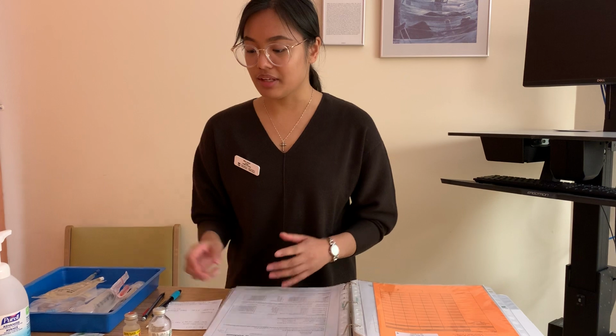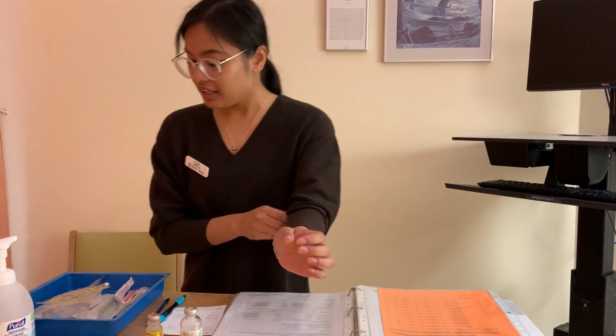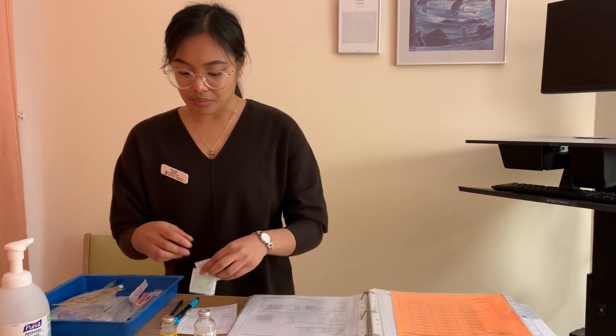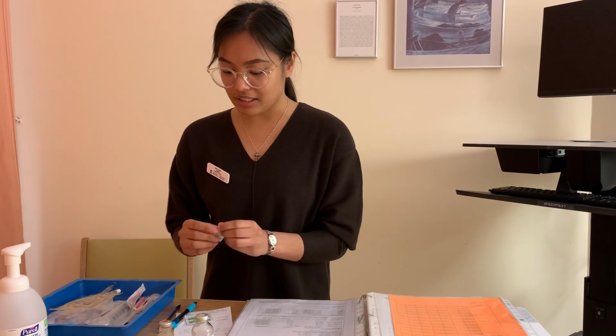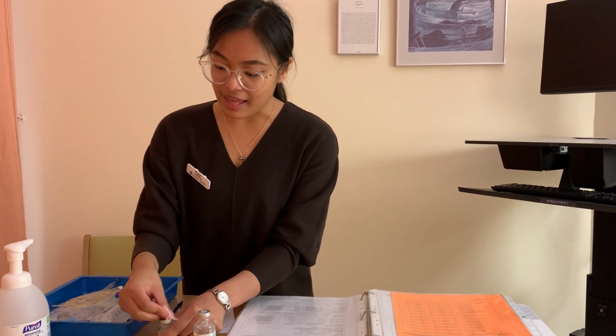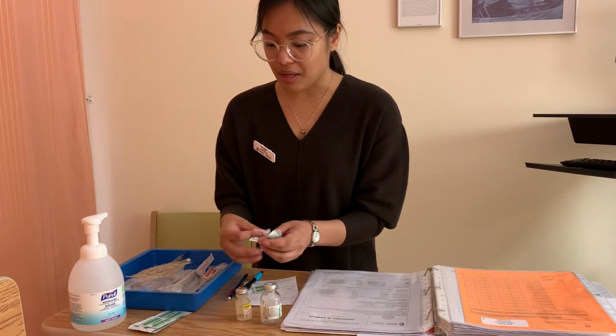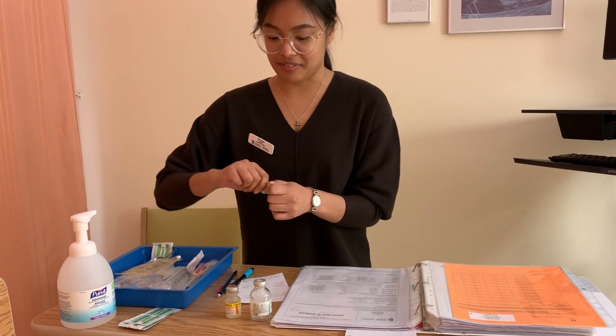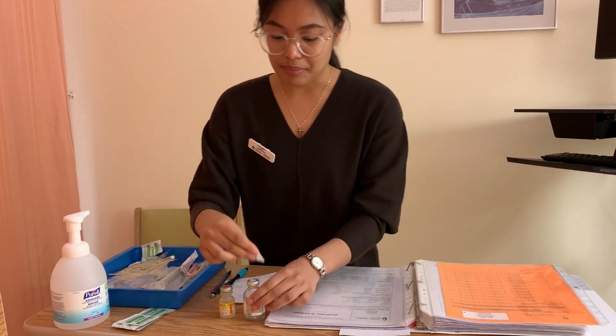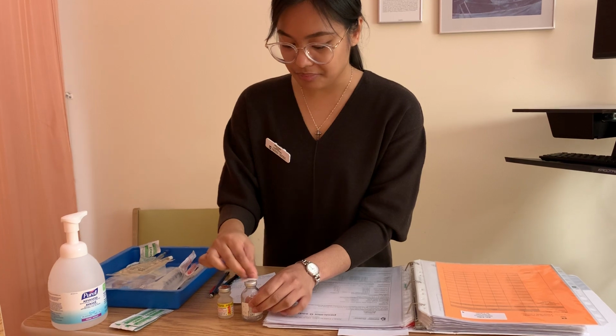Now I'm just going to get my medication supplies ready. So for the purpose of the video, I'm just going to swab for 30 seconds and let dry for 15. I'm just going to quickly demonstrate that. But every time I say that, I will just demonstrate that quickly for the video. So I'm swabbing the tops for 30 seconds, let dry for 15.